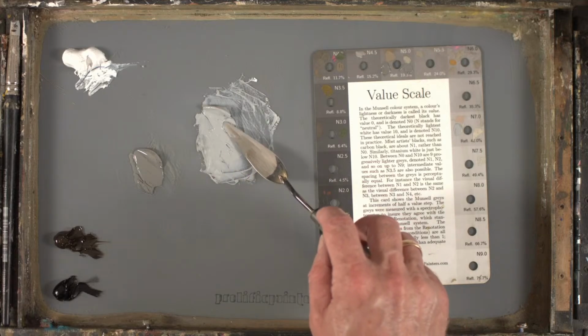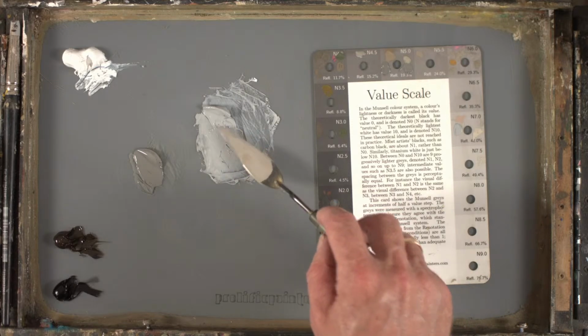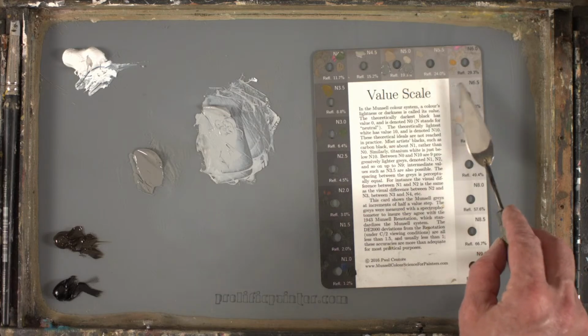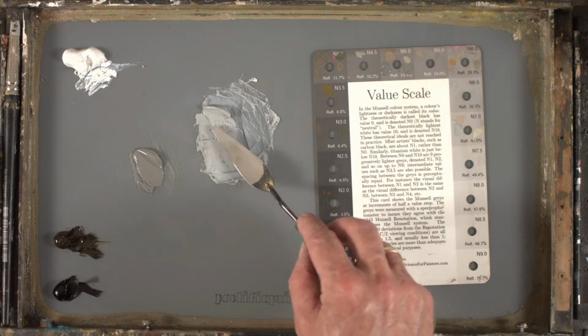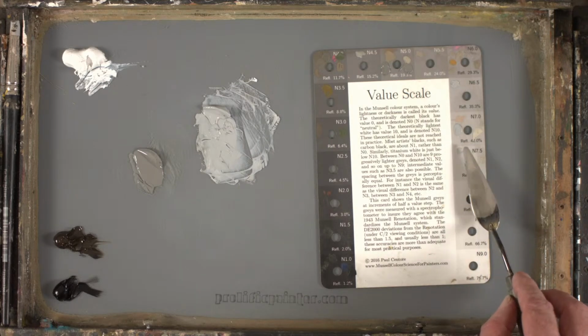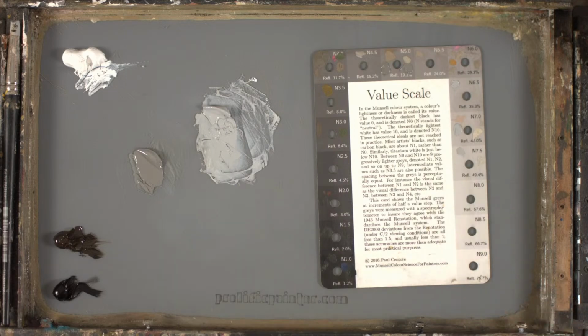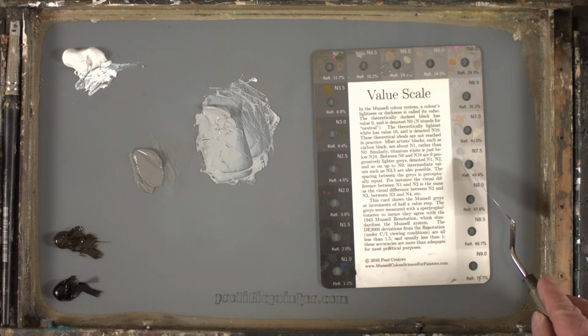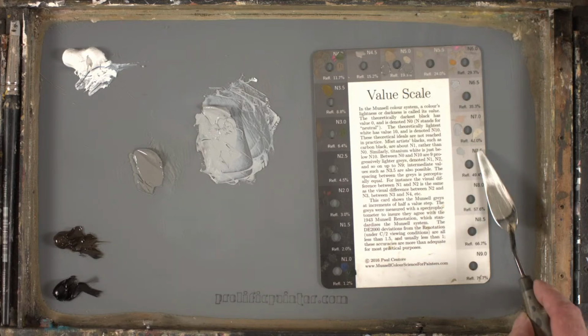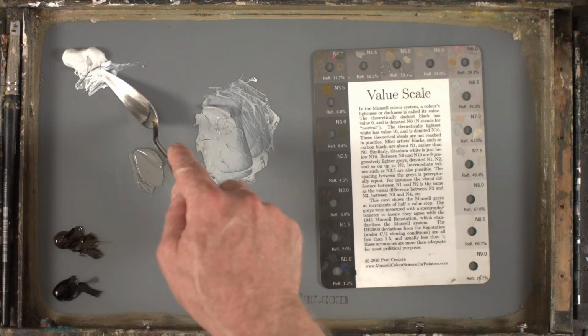But if you're not really sure, then put a little bit on the center of the scale. Put a little bit on the one below, and a little bit on the one above. And that is a good way to check. So you can see hopefully that this is slightly darker than the value on the scale, and this is slightly lighter than the value on the scale. This one might be a touch dark. I'll put a tiny bit of white.